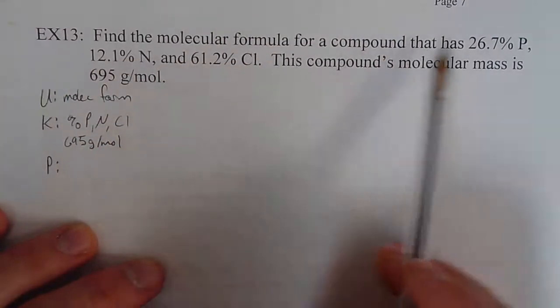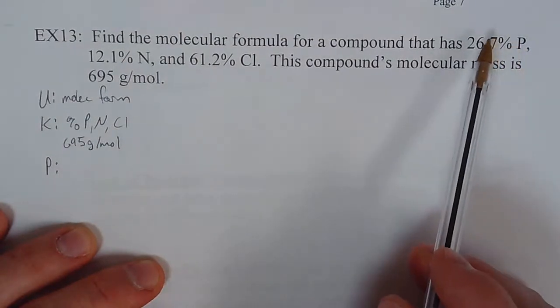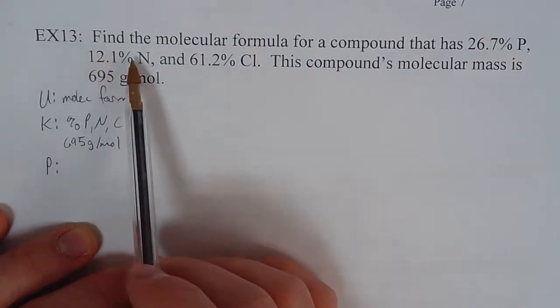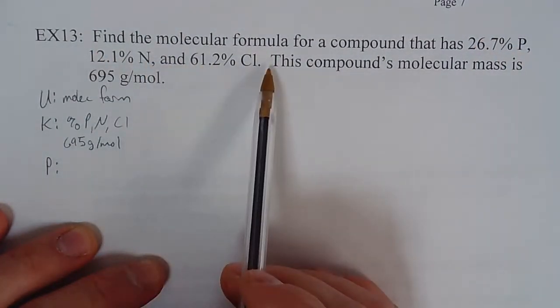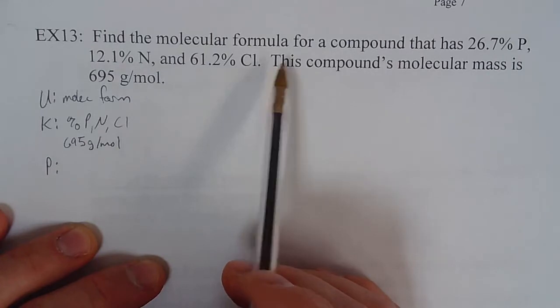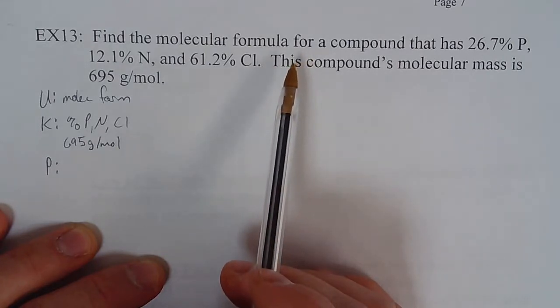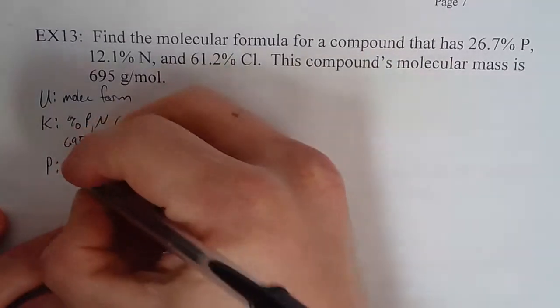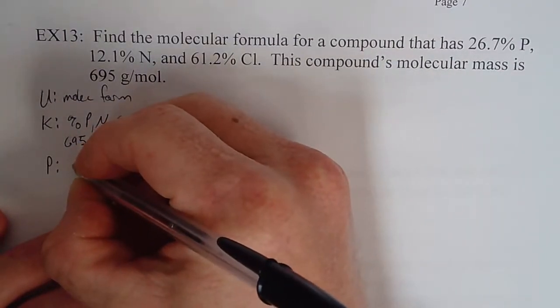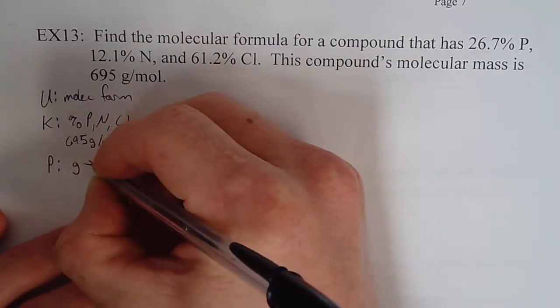Now, what can we solve for if we know the percentages of the elements in the compound? The empirical formula, yes. So that's going to be our first step. We're going to do the whole empirical formula thing.